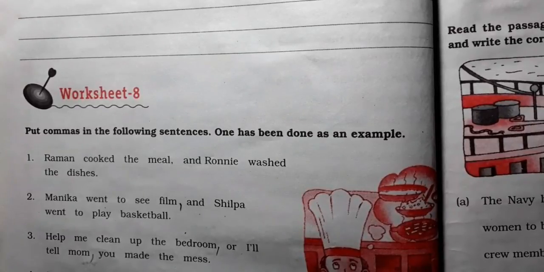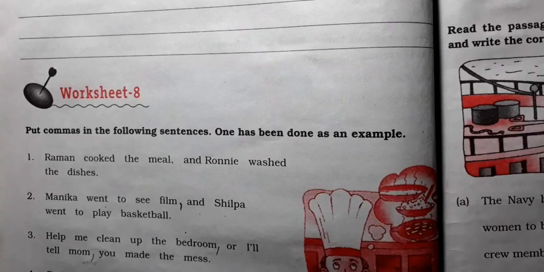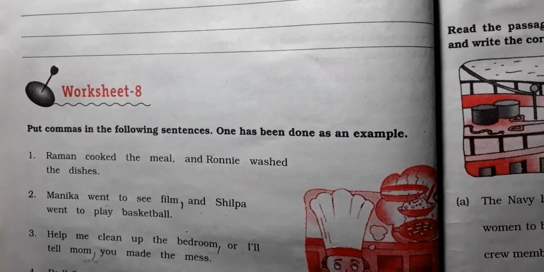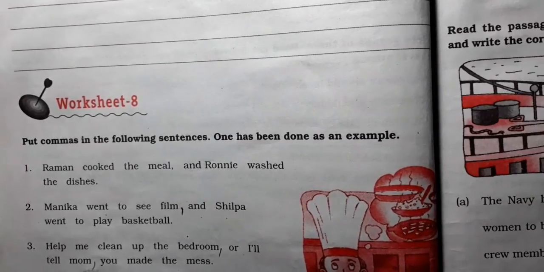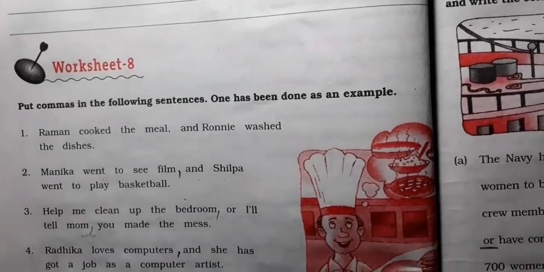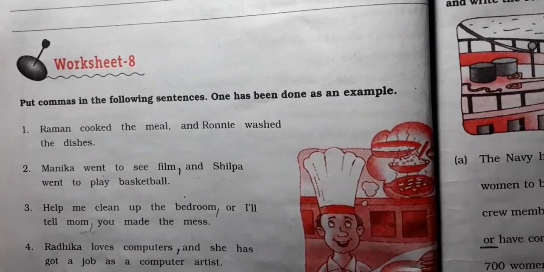Put commas in the following sentences. One has been done as an example. Raman cooked the meal, and Ronnie washed the dishes. Manika went to see a film, and Silpa went to play basketball. Help me clean up the bedroom, or I will tell mom you made the mess.